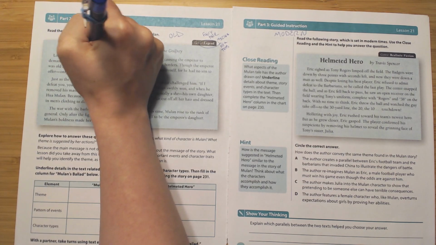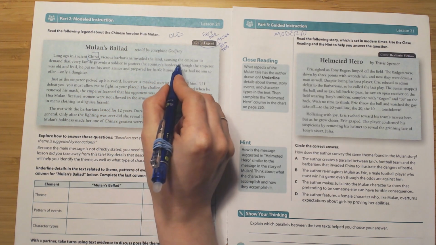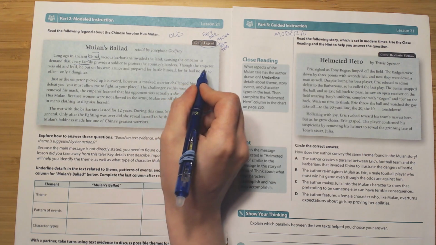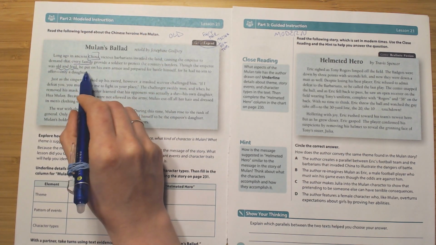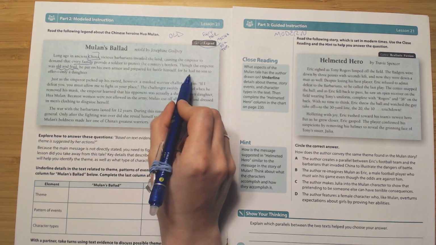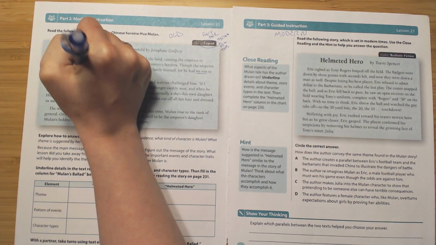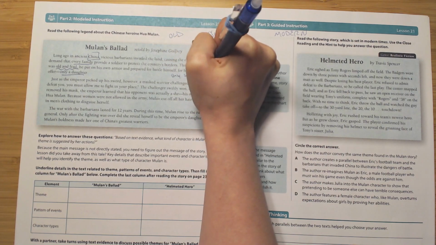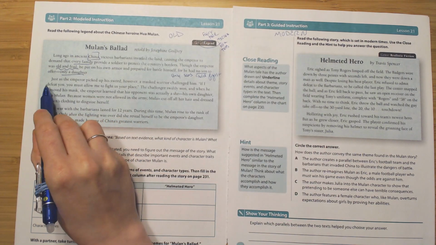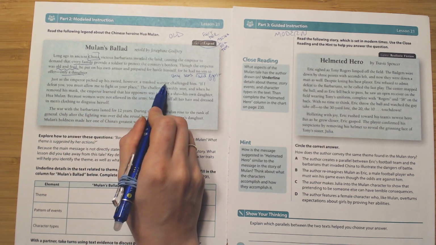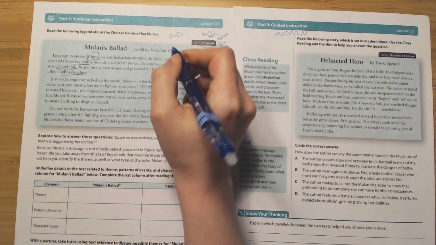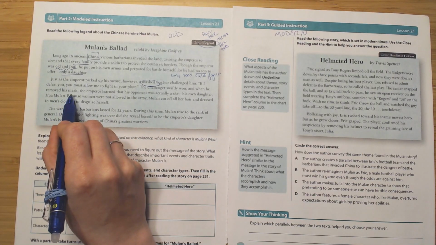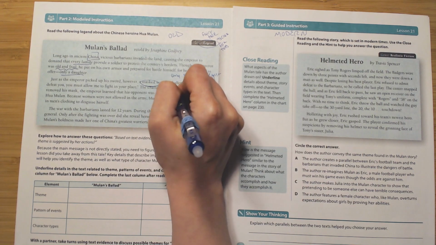Long ago in ancient China, vicious barbarians invaded the land, causing the emperor to demand that every family provide a soldier to protect the country's borders. Though the emperor was old and frail, he put on his own armor and prepared for battle himself, for he had no son to offer, only a daughter. Just as the emperor picked up his sword, however, a masked warrior challenged him. "If I defeat you, you must allow me to fight in your place." The challenger swiftly won, and when he removed his mask, the emperor learned that his opponent was actually a she, his own daughter.